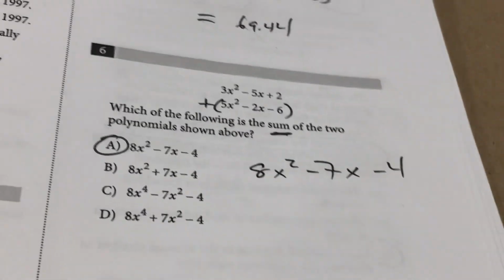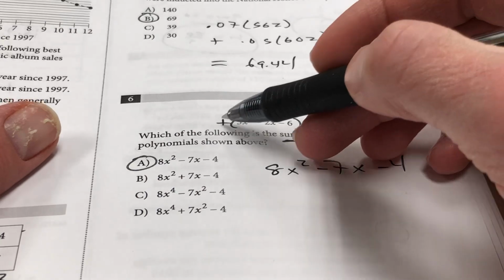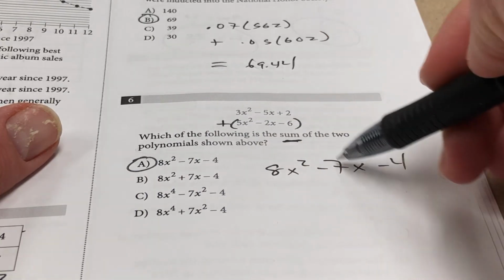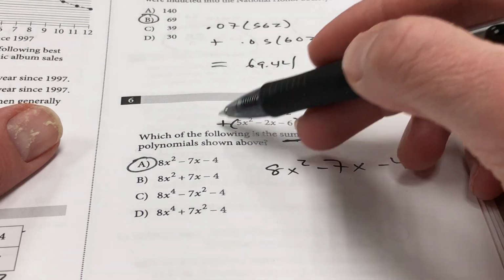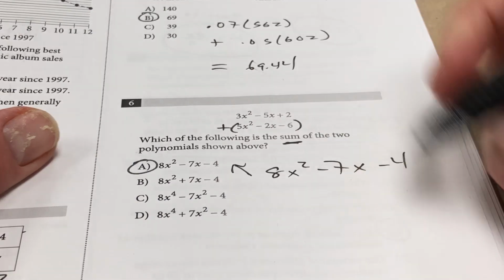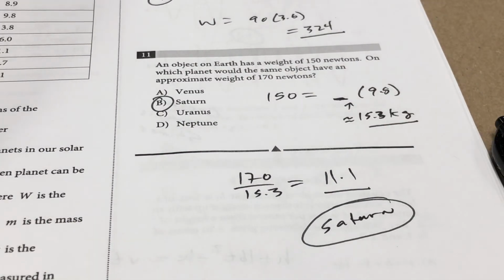And we're going to end on another easy one, folks. They want to know the sum of those two, so you're just going to add them up. All right. 3x squared plus 5x squared is 8x squared. Negative 5x plus a negative 2x is a negative 7x. 2 plus a negative 6, negative 4. That's choice A. That's a good place to stop, I believe.